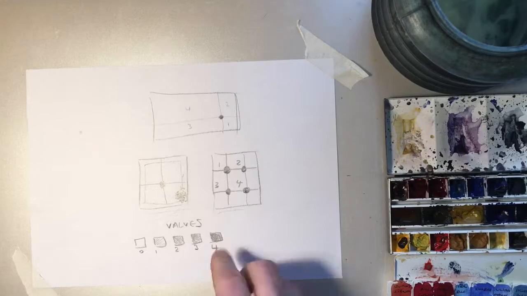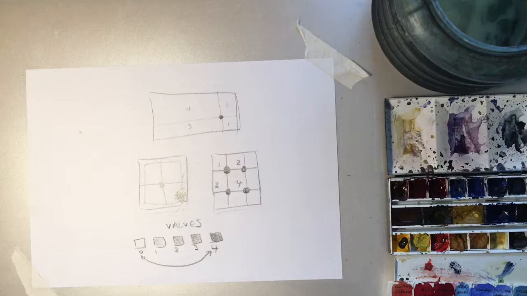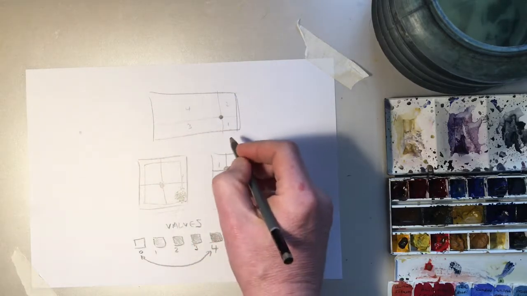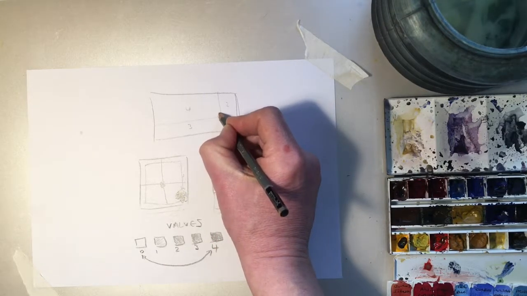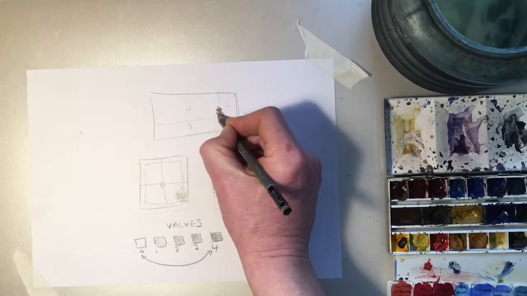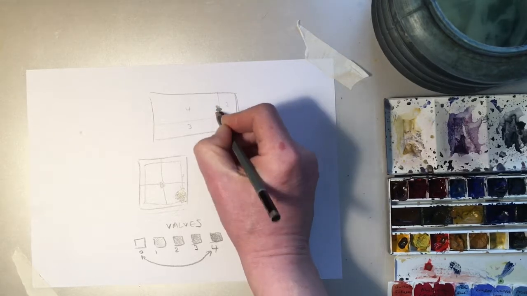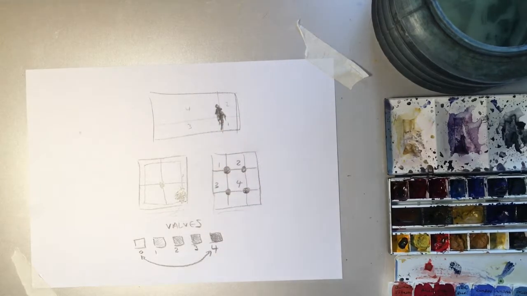Now, our darkest dark and our lightest light need to be next to each other. Excuse me, when we plan out any kind of composition. So let's pretend we're going to put a painting here. We've already sectioned it off in this way. Here we've got our darkest dark. Let's turn it into a bit of a figure. There we go. The darkest dark will need to be next to the lightest light.